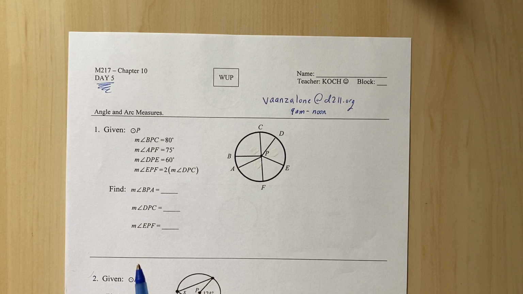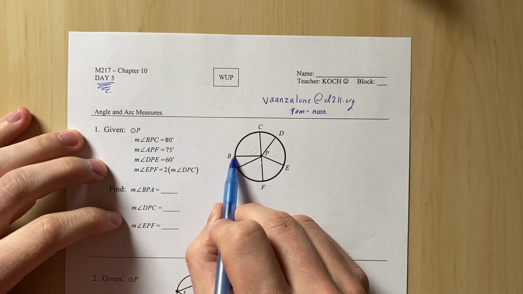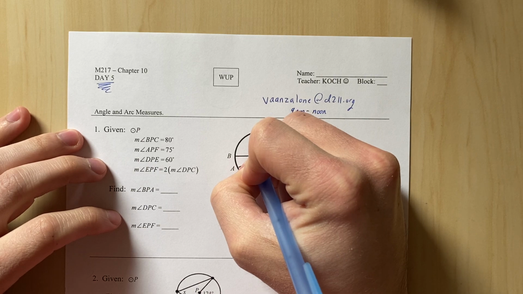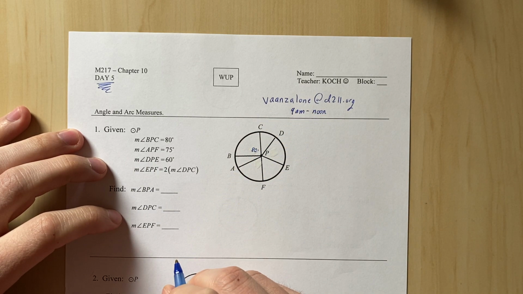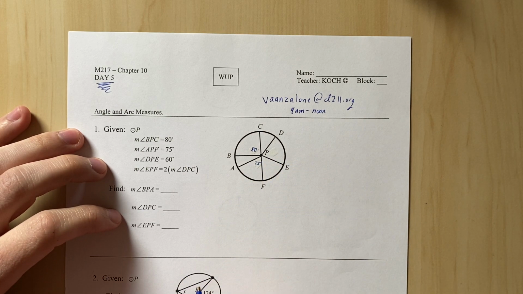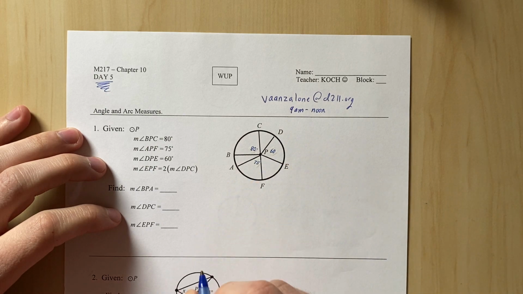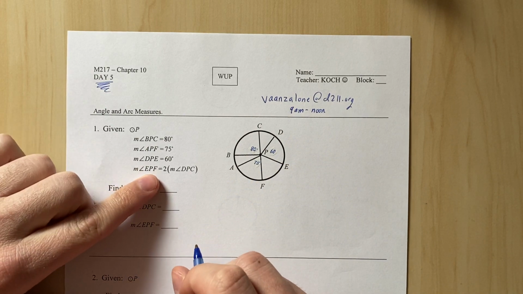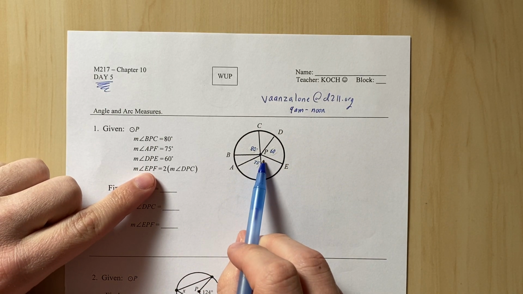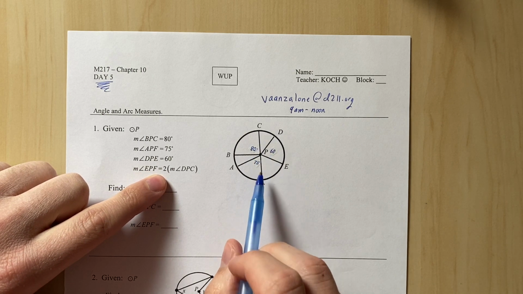Here we go, starting on the day 5 warm-up. So, see what we got. Angle BPC is 80 degrees. Angle APF is 75. Angle DPE is 60. And then here's an interesting one. Angle EPF is 2 times whatever DPC is.